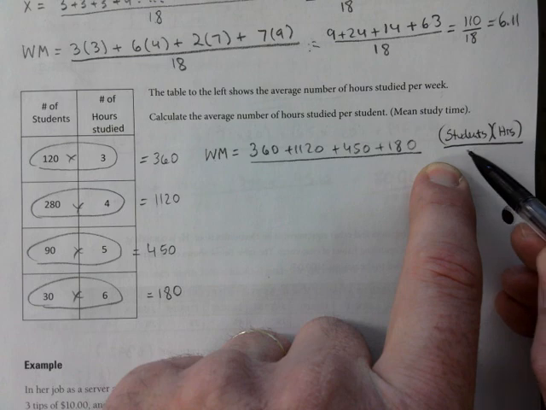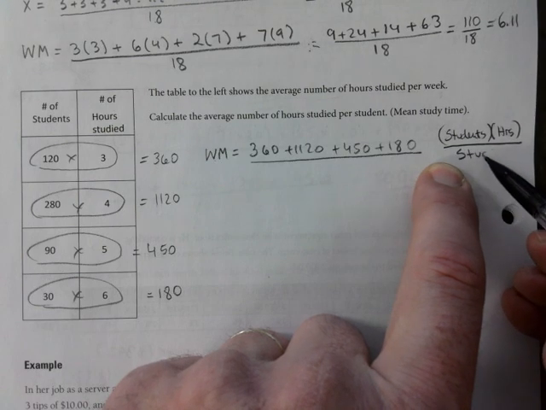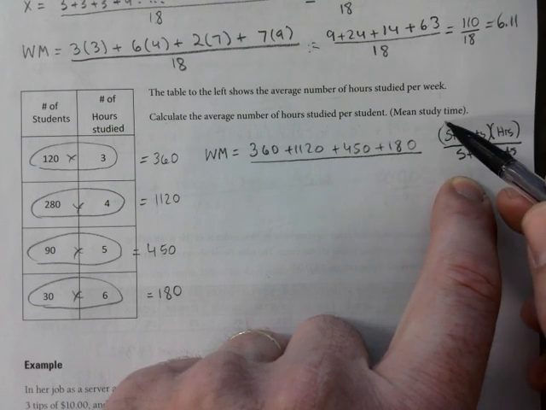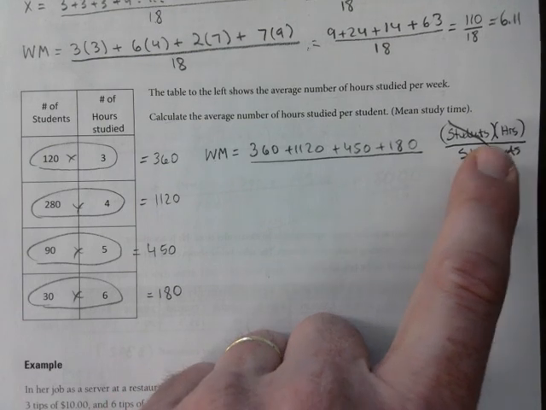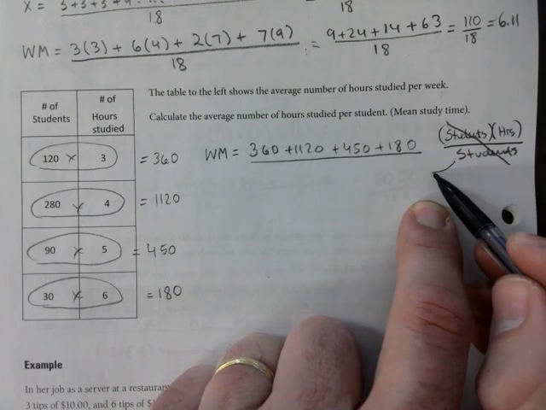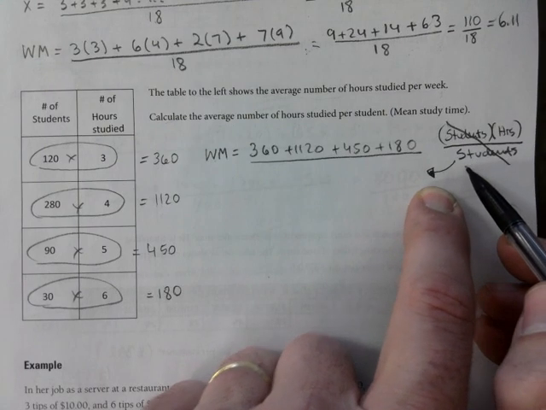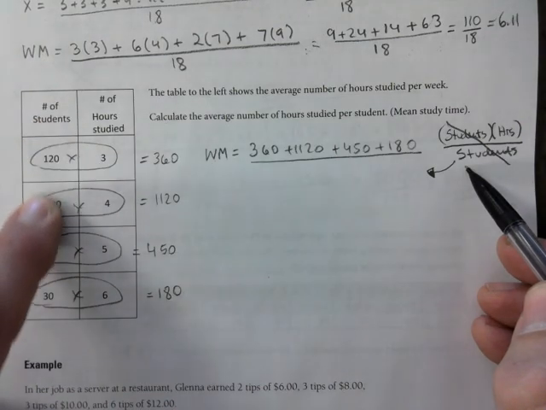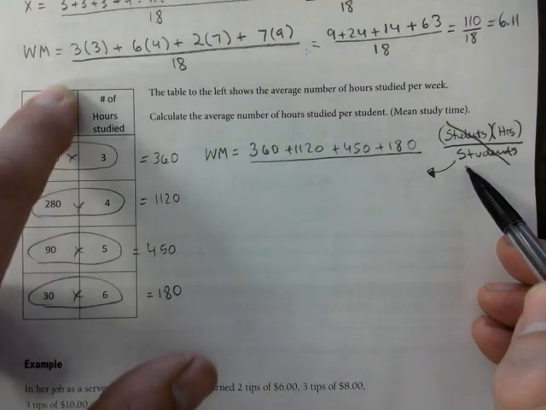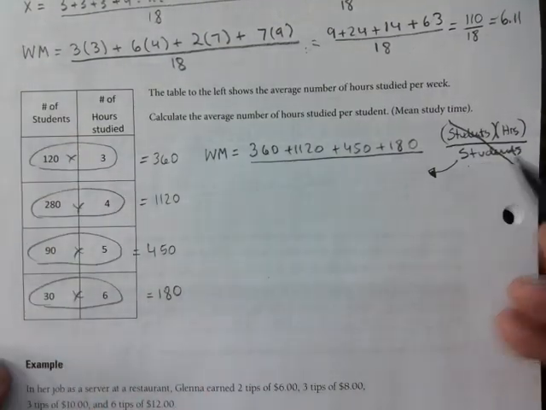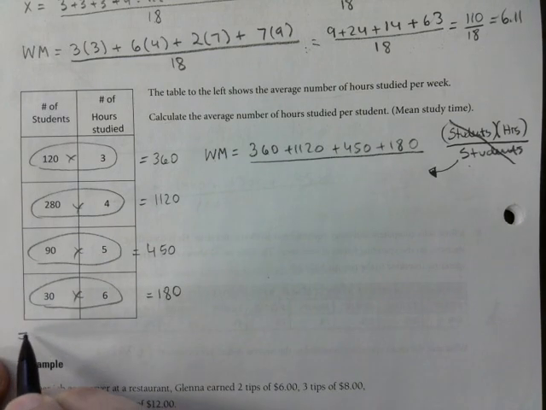You've got to divide it by students. So that's what goes down here. And where would we get the students from? This column right here. We're going to add that up.